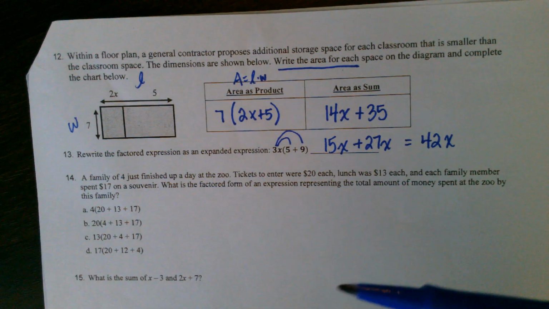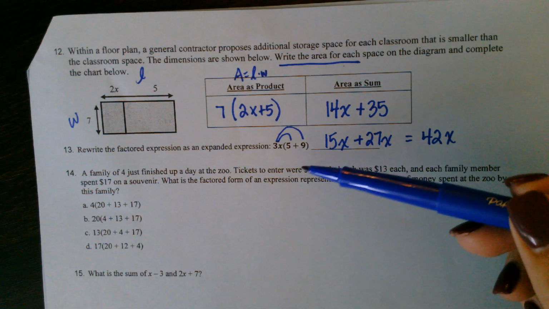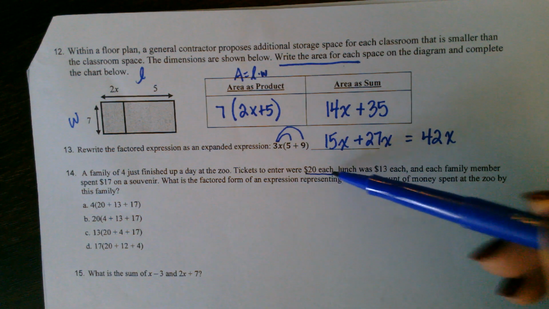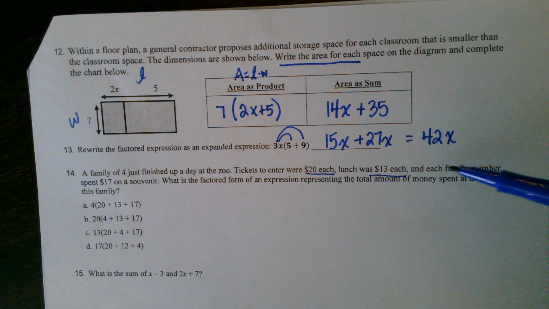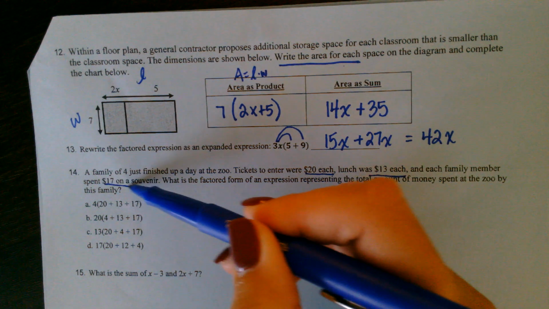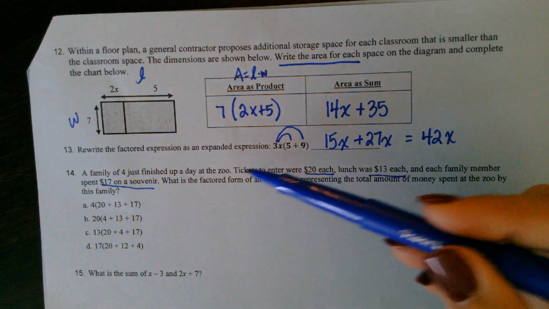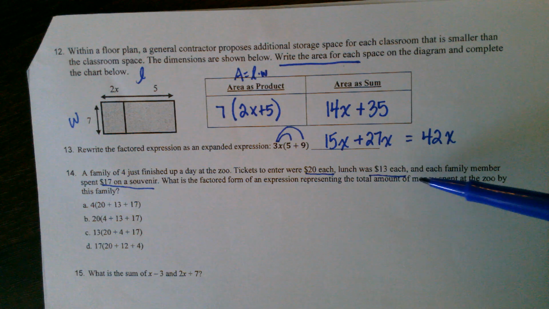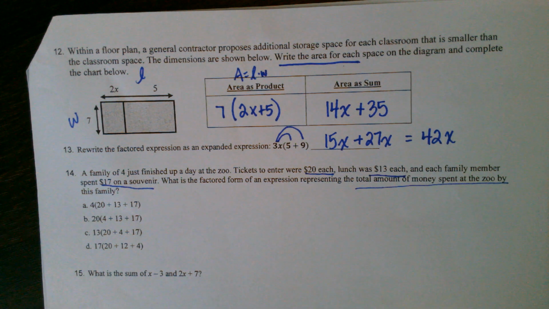A family of 4 just finished up a day at the zoo. Tickets to enter were $20 each. Lunch was $13 each, and each family member spent $17 on a souvenir. What is the factored form of an expression representing the total amount of money that they spent at the zoo?